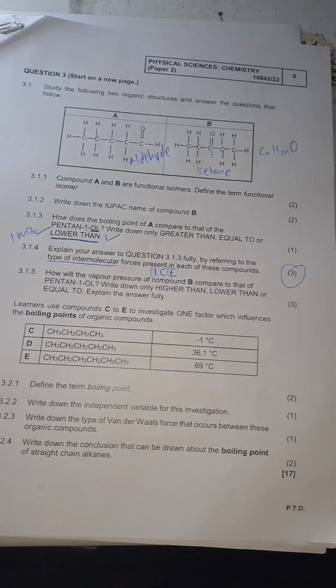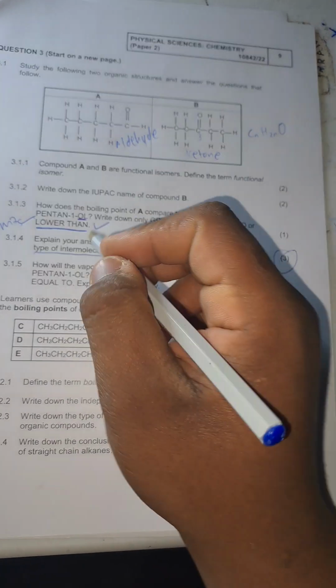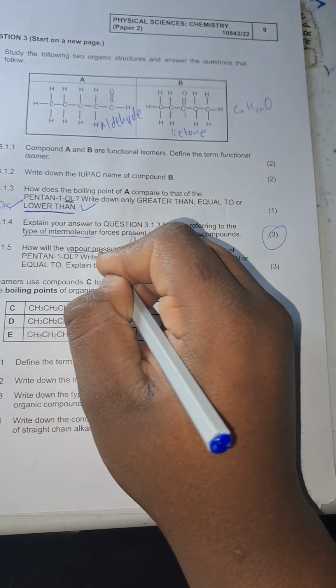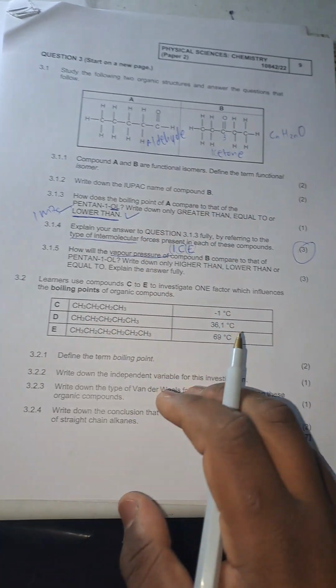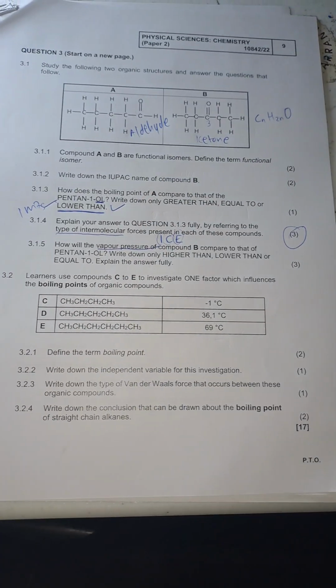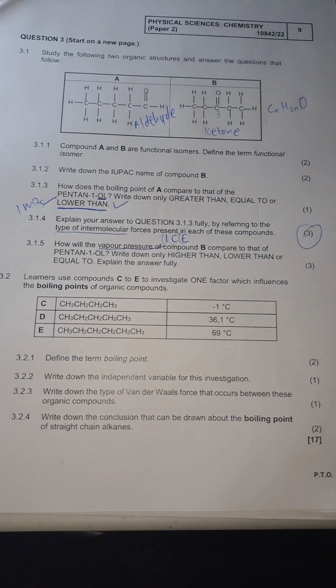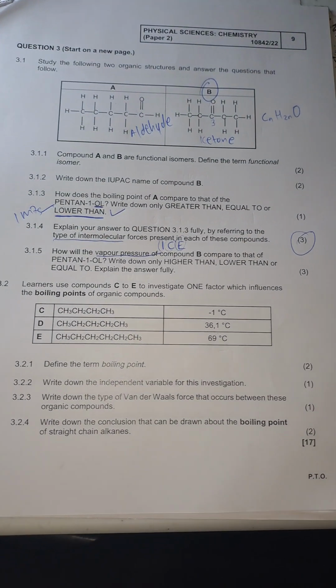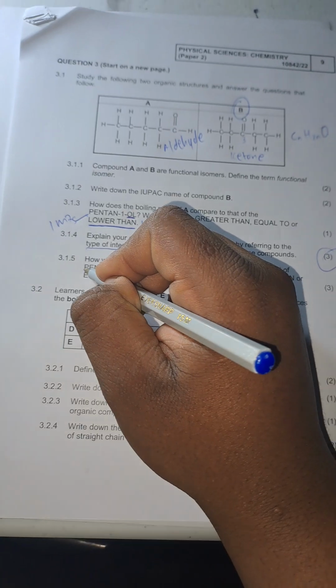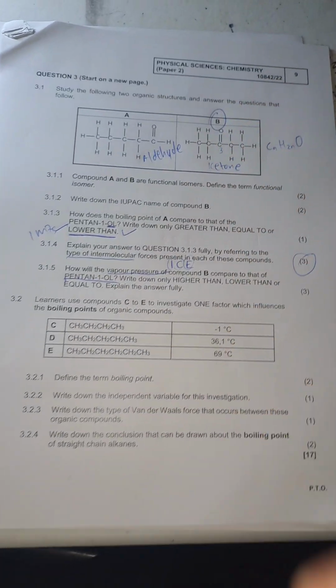Now, the next question says, how will the vapor pressure... before I continue the question, what did I say? The higher the boiling point, the lower the vapor pressure. The lower the vapor pressure, the higher the boiling point. So now the vapor pressure of compound B, compared to that one of alcohol again. Compound B, it is what?